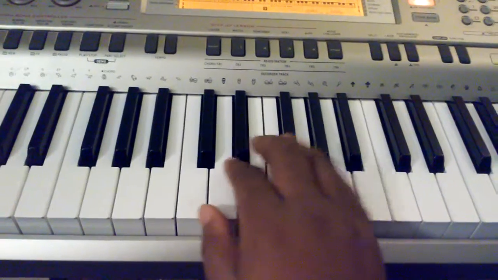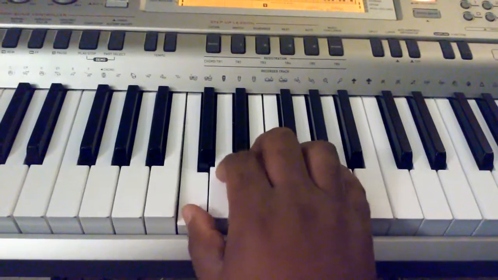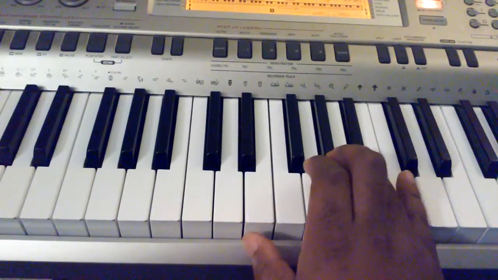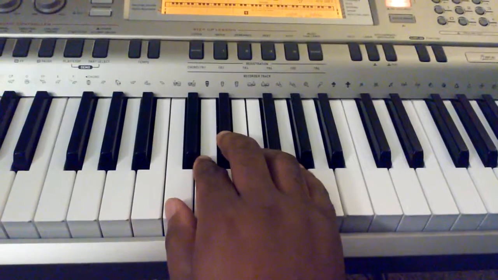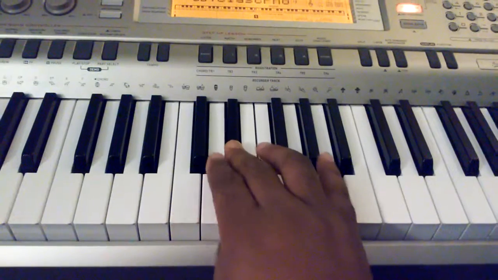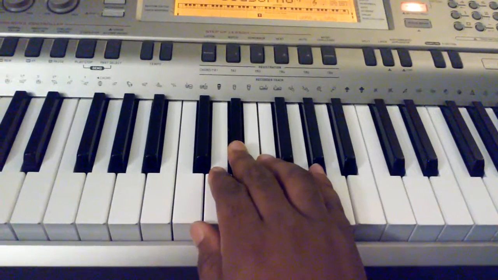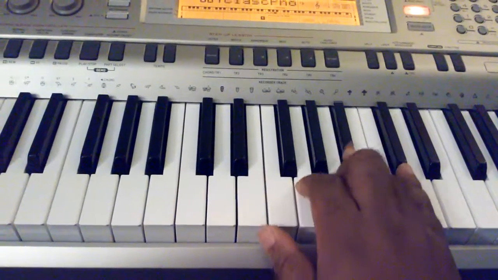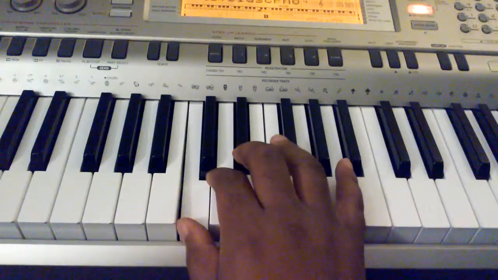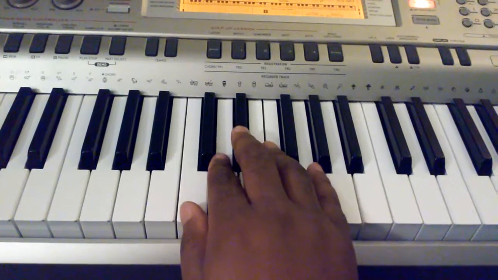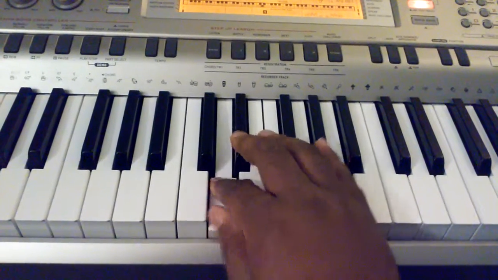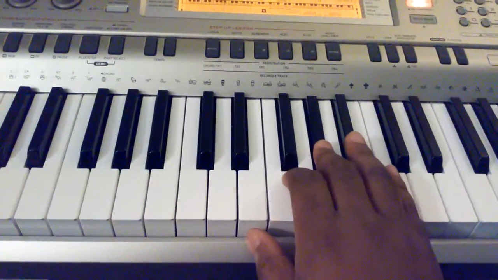It's the same thing as a major scale, only we have a flat 7. Next is Dorian. Same thing as a major scale, except it has flat 3 and flat 7. Next is Aeolian. Same as the major scale, except it has flat 3, 6, and 7.